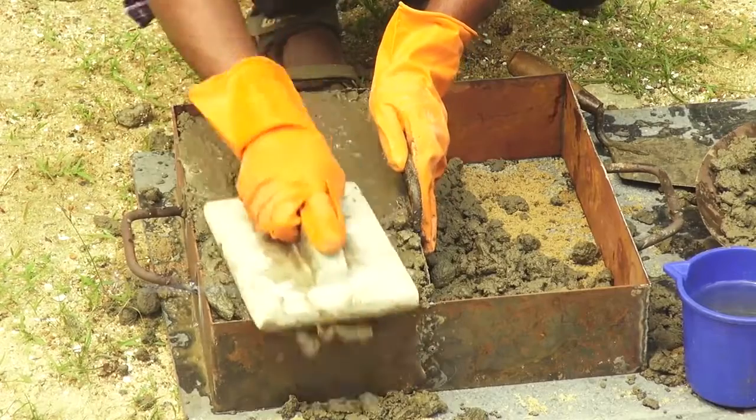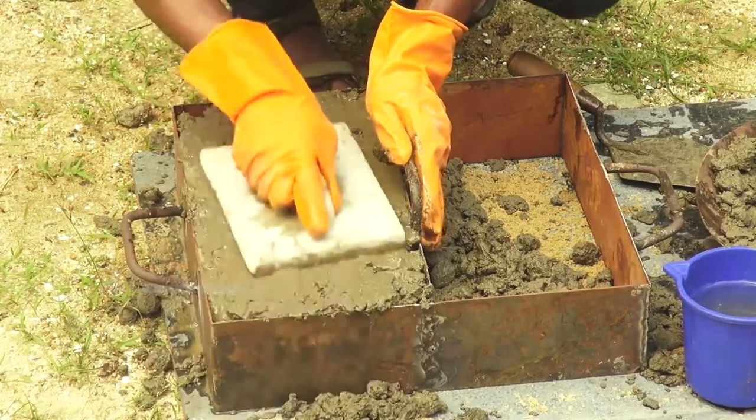Level the open surface smooth by running a wooden float across it.